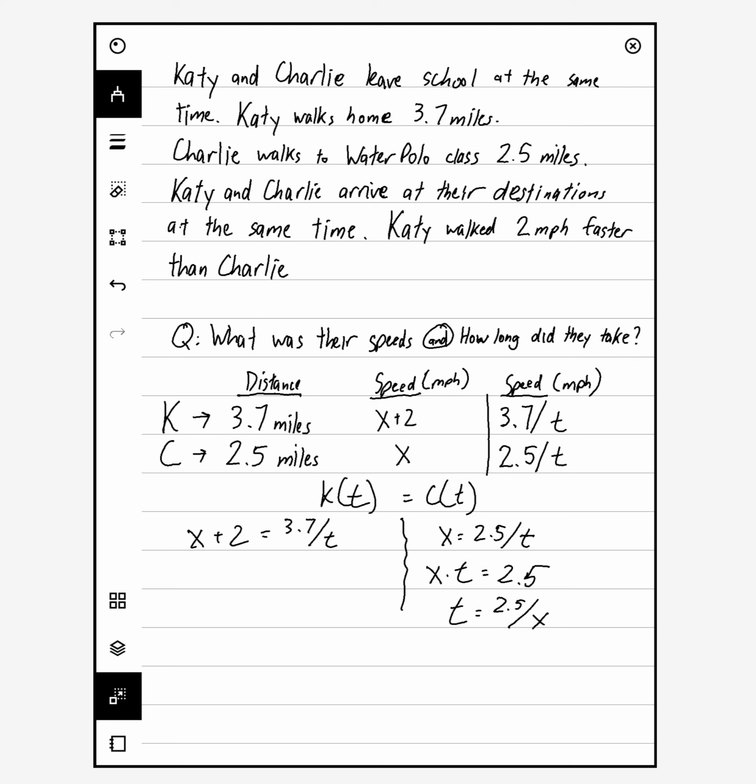Let's see. I think I'm gonna rewrite this equation. I'm gonna multiply this side by t and this side by t. So I'm gonna do t over here. Okay, multiply this side by t, gets rid of that. Multiply this side by t, I get t times (x plus 2) is equal to 3.7.